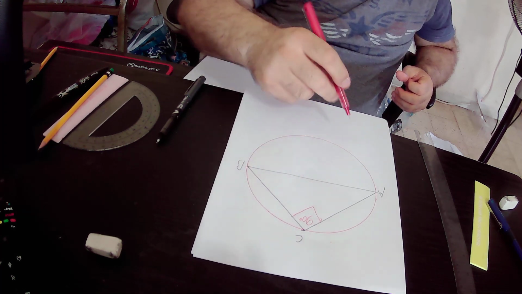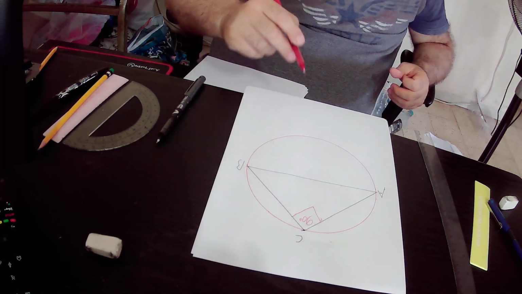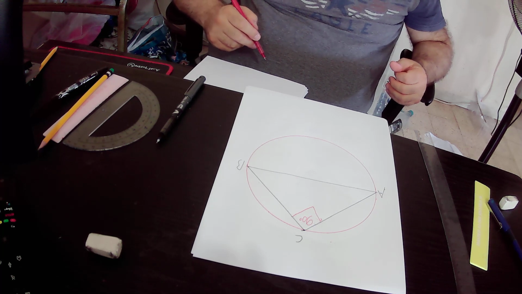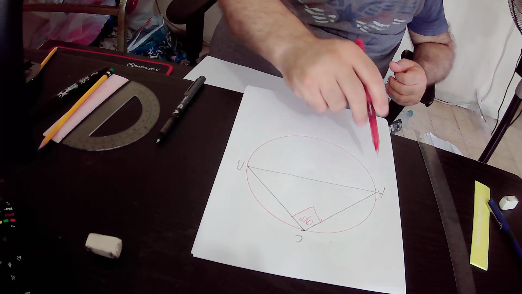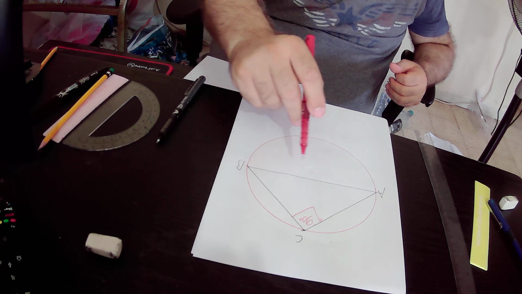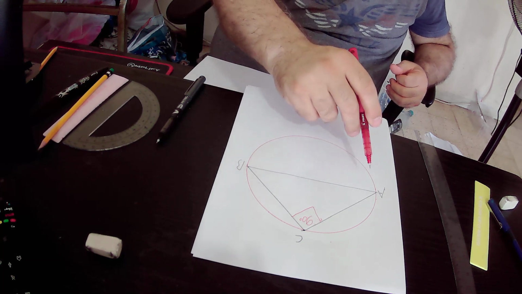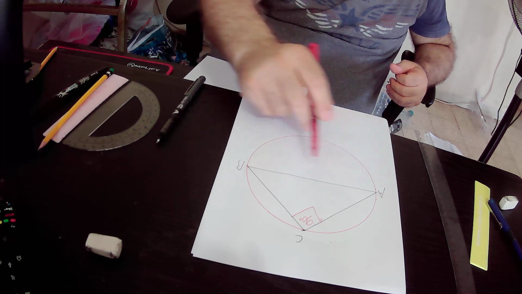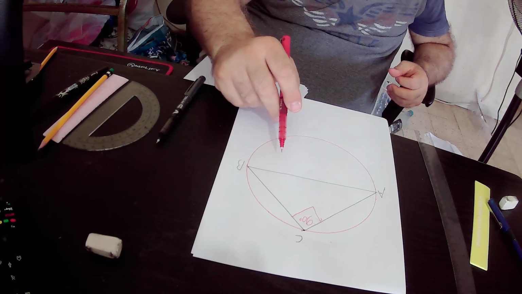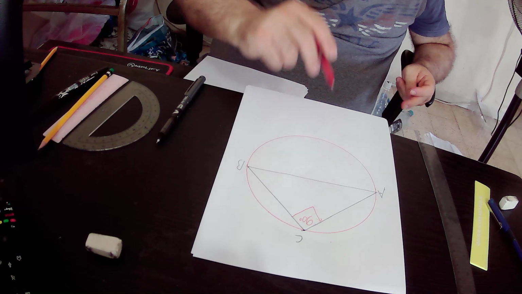So peripheral angle ACB equals 90 degrees because according to rule number 1, any peripheral angle that rests on the diameter of a circle equals 90 degrees, and angle ACB rests on AB that is the diameter of this circle, therefore it equals 90 degrees.